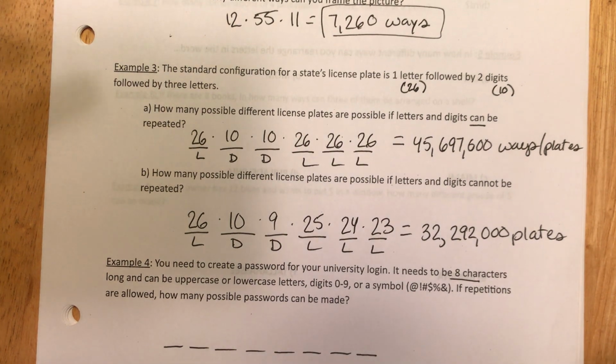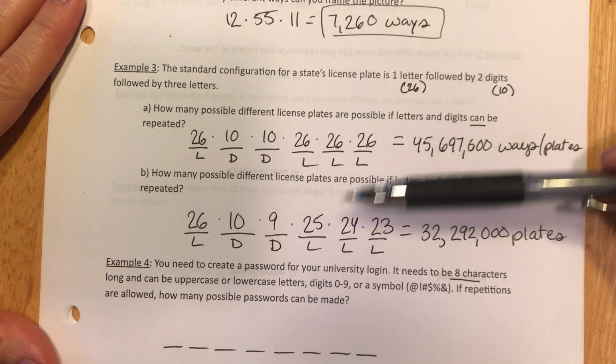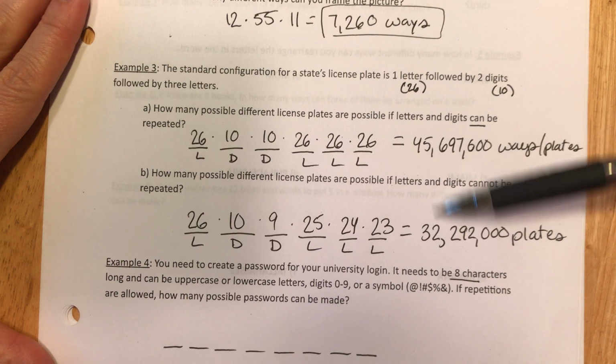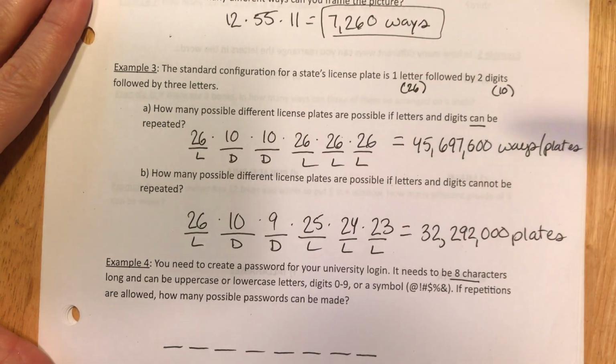So if you think about how many cars there are, right? Think about New York, California, New Jersey even. So many cars. If they take away the ability to repeat, it drops by 13 million different license plates. So of course they're going to let repetitions happen because it's important.